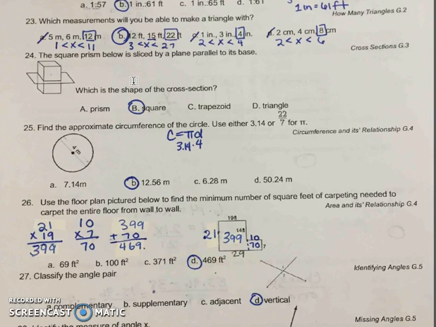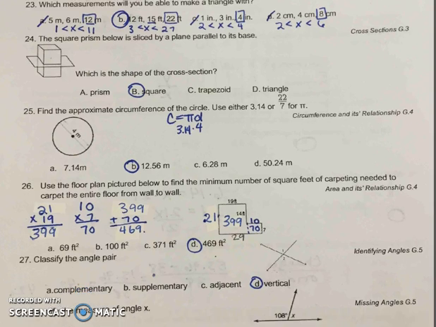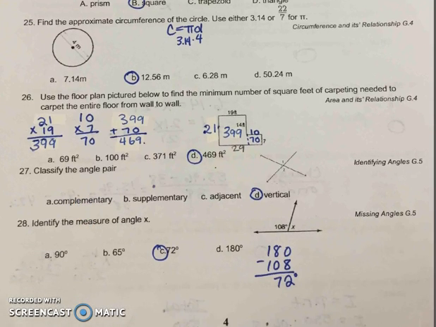Number 25, this is a formula you would have to know to find this. Circumference would equal pi times the diameter. Pi times the diameter. So that is 3.14. They're giving you the diameter, which is 4, so you just multiply here and you get 12.56 meters.